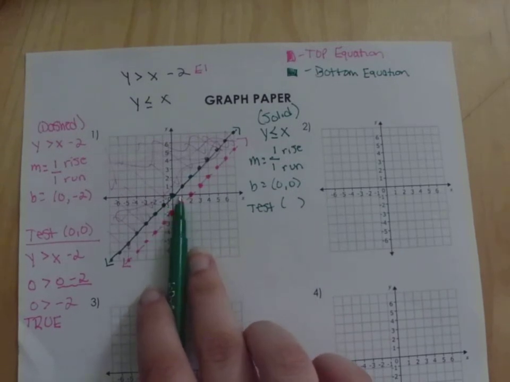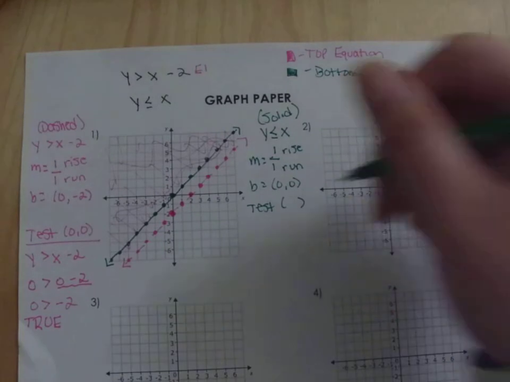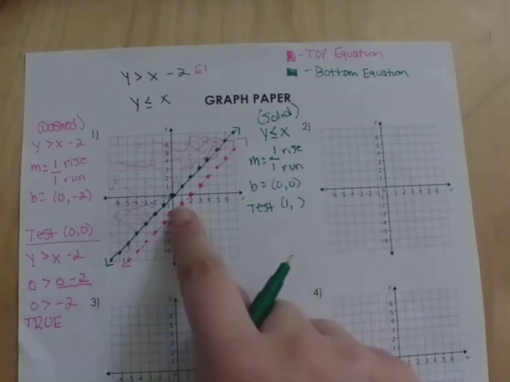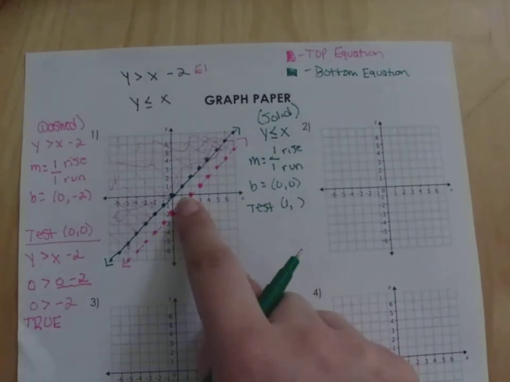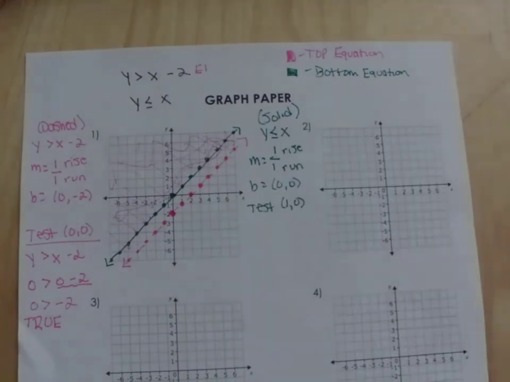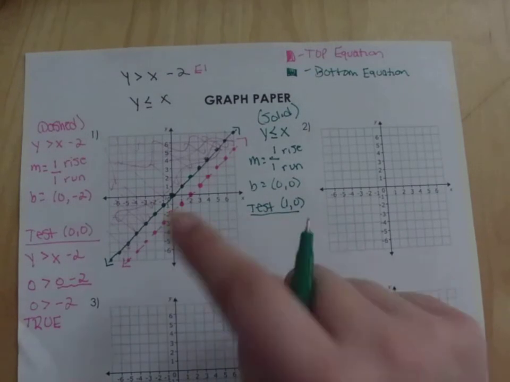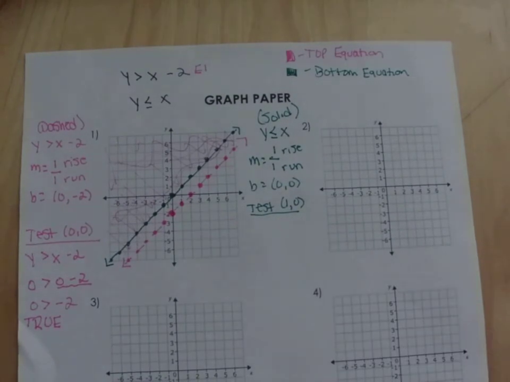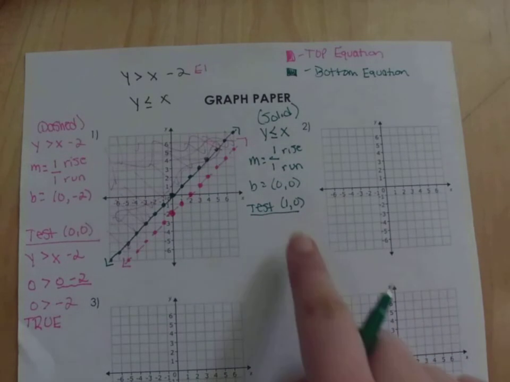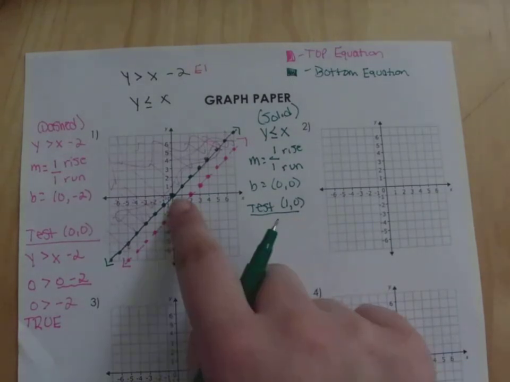So that point over here, that means we moved 1 to the right, so 1, comma, we didn't move up or down, so that's 0. Again, you only have to test a different point if 0, 0 falls on your line. Most of the time, 0, 0 isn't going to be on your line. But this one is a different case.